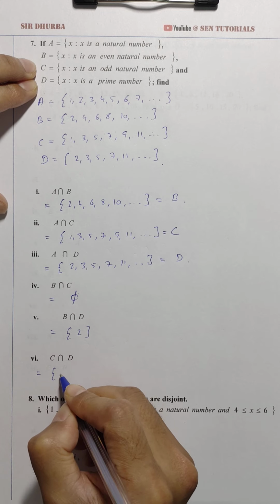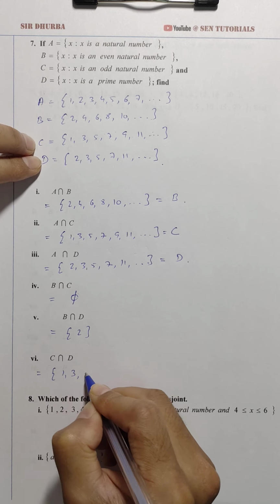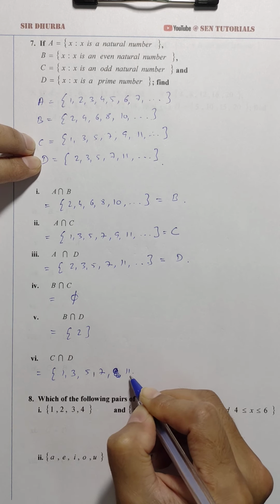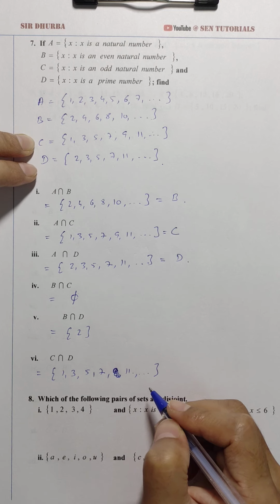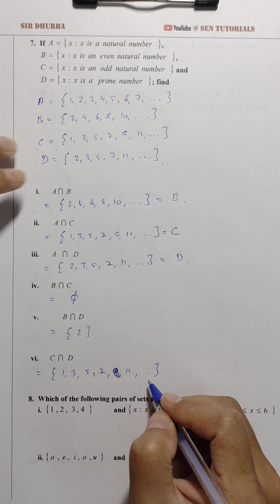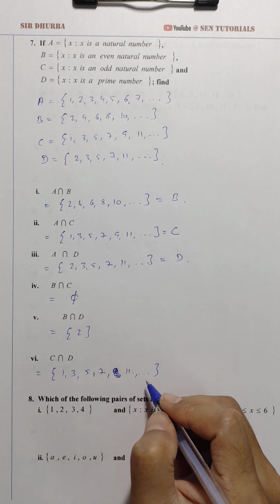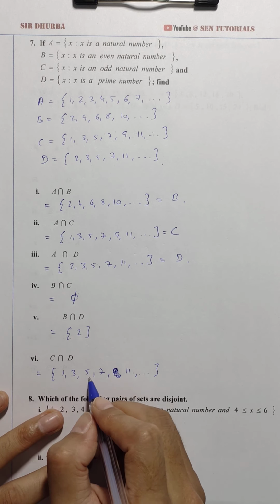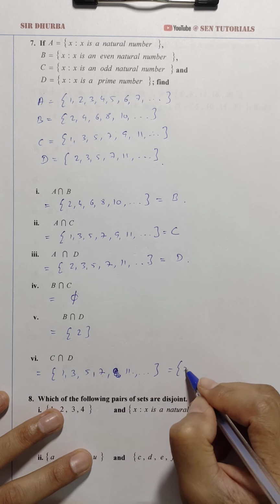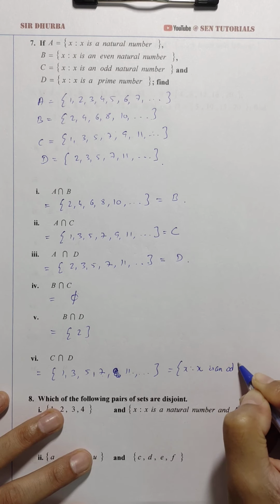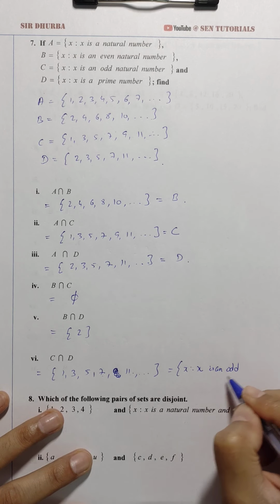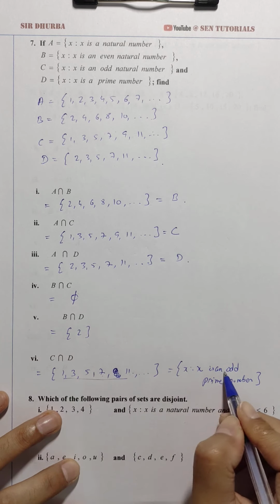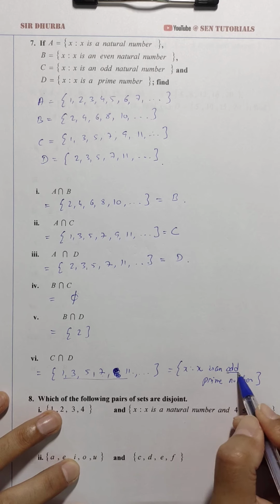C intersection D. If you combine, you'll have 1, 3, 5, 7, 9, 11. No, 9, 11, and so on. So C intersection D, so this is what we have. What can we have here? C intersection D: 3, 5, 7, 11. So this represents what? x is an odd prime number. Odd numbers and prime numbers, because 9 doesn't come when we go for the intersection. So odd prime number.